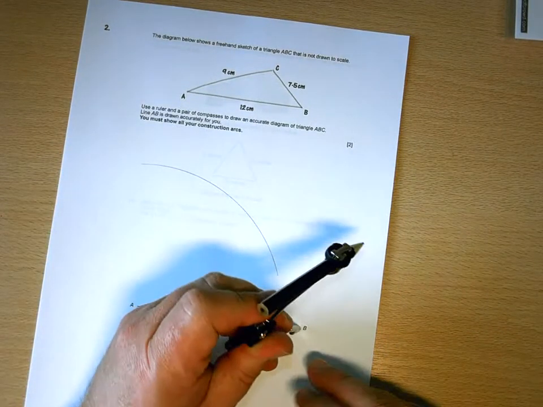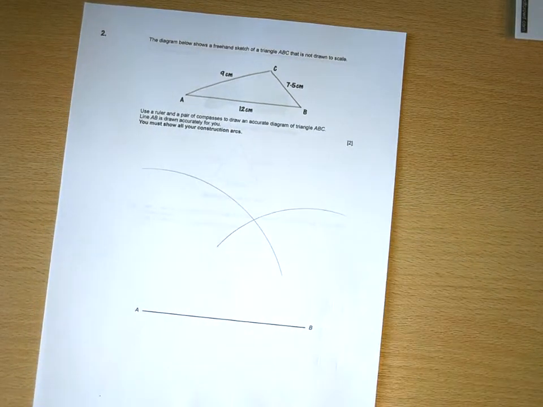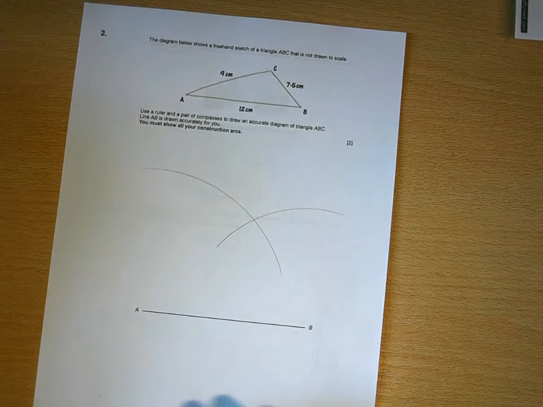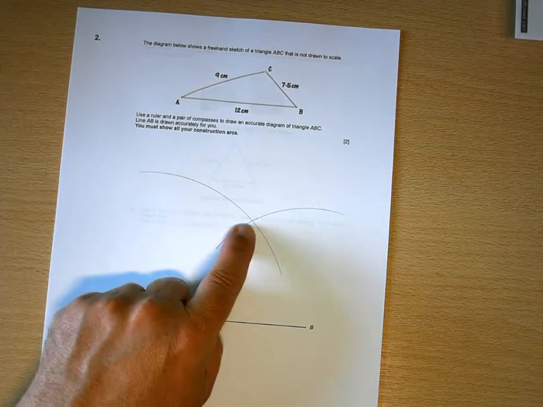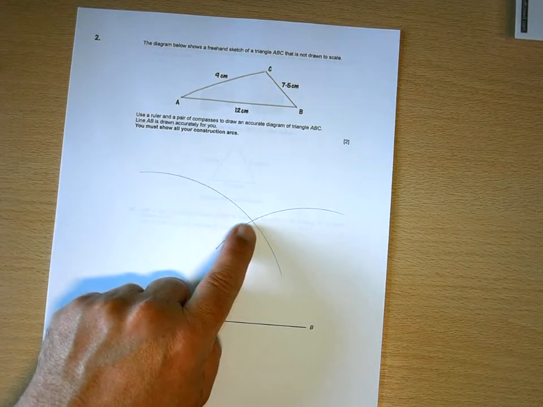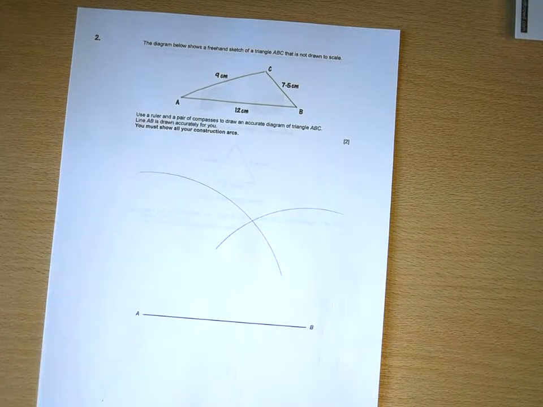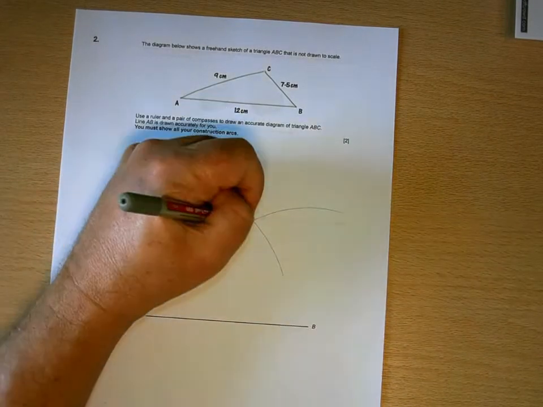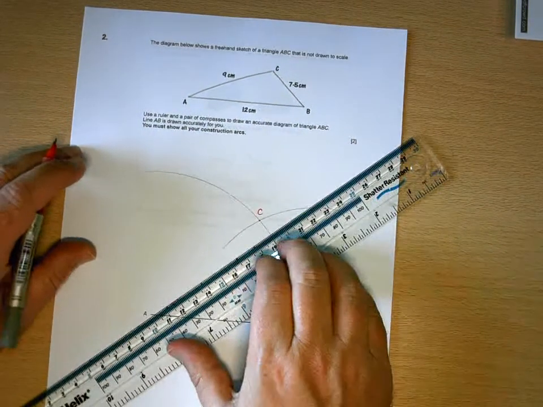Put the compass point in B and draw an arc from B. Everywhere on that arc is exactly 7.5 centimeters from B. So where the 2 cross is going to be the one point which is both 7.5 centimeters from B and 9 centimeters from A. So point C is there.